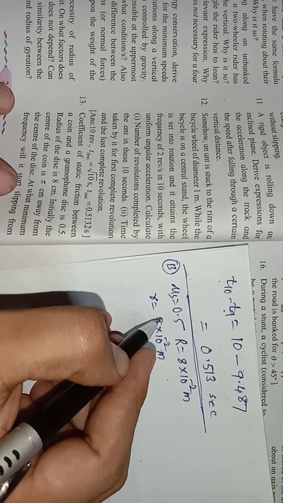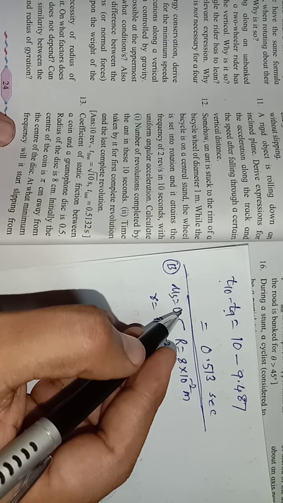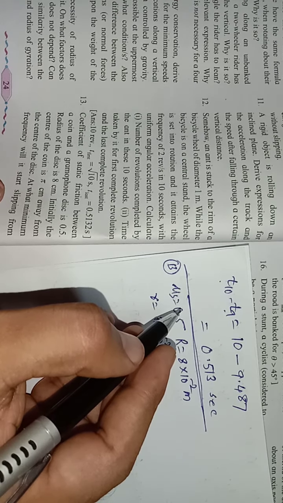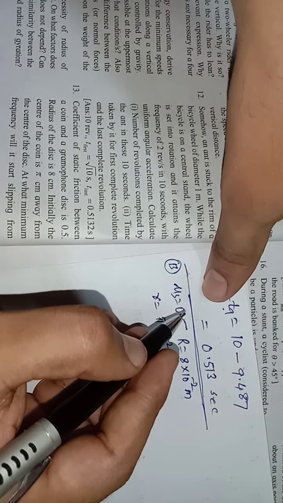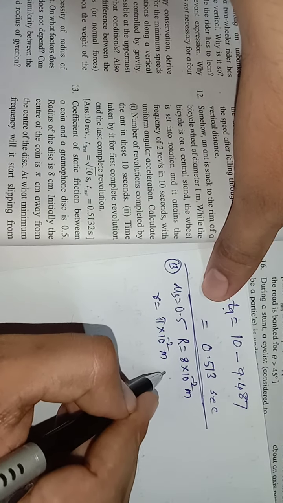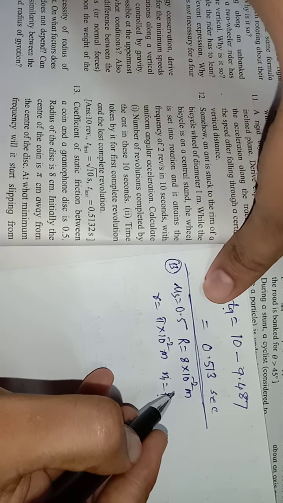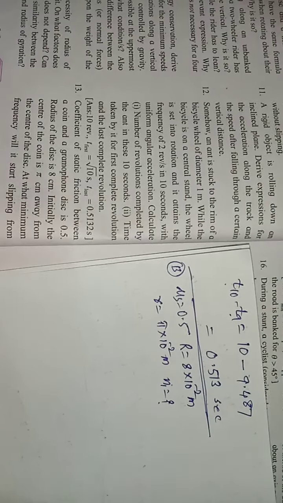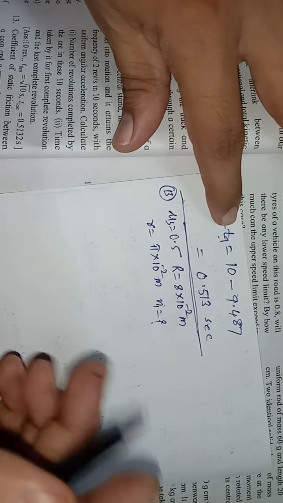At what minimum frequency will it start slipping from there? So first we have the minimum frequency, n1 is equal to question mark. By what factor will the answer change if the coin is almost at the rim?